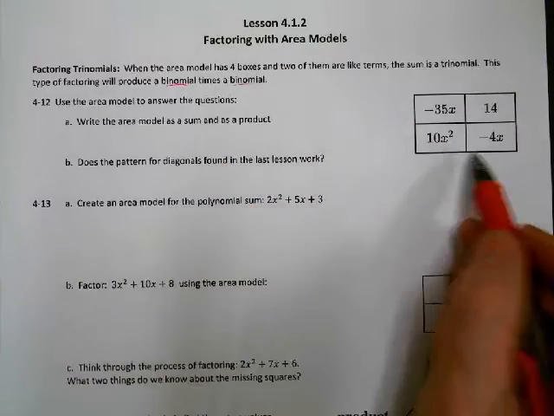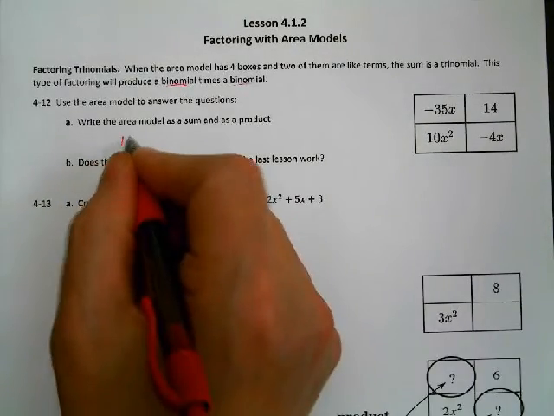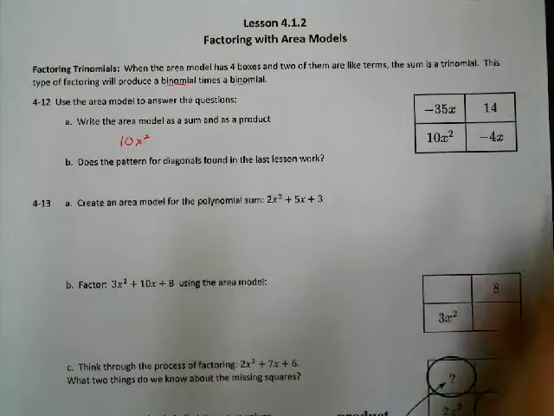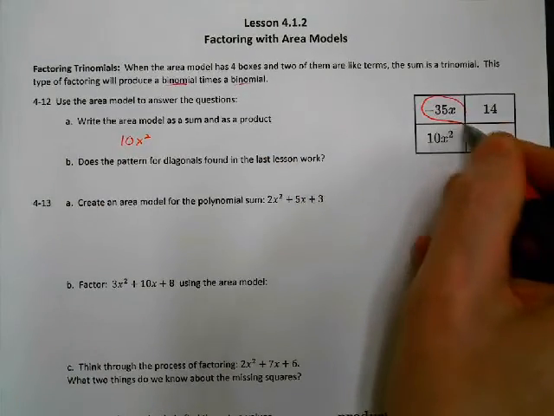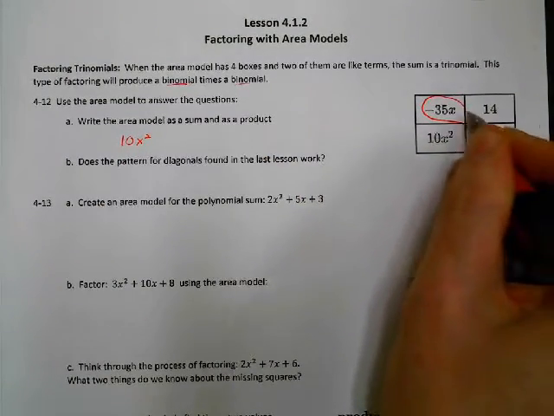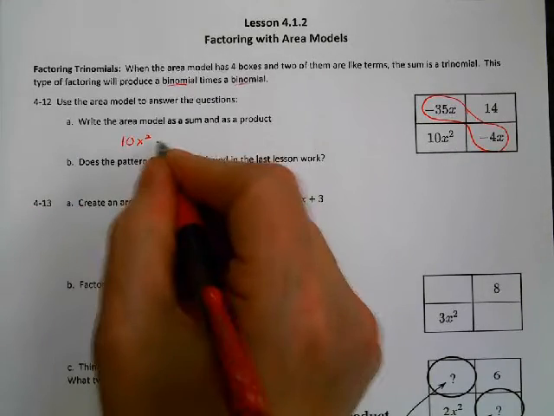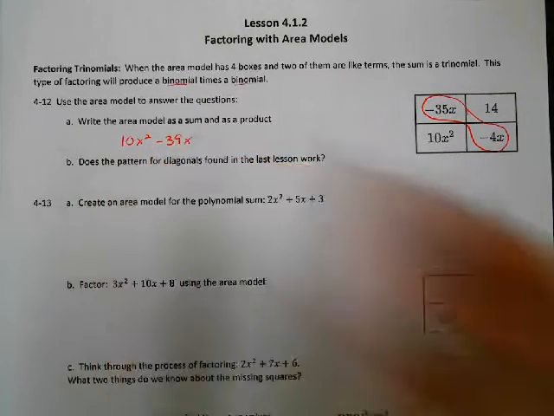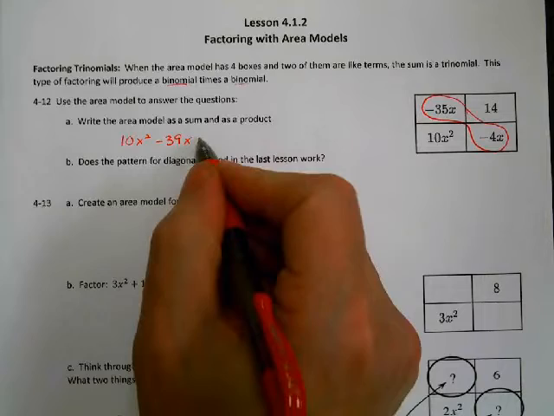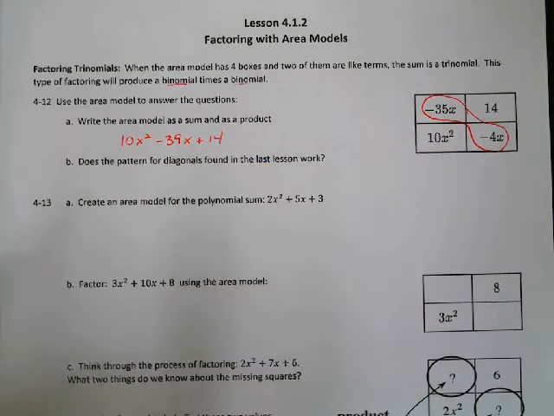So as a sum, we can see that this would be 10x squared. We have like terms right here. That makes negative 39x. And then plus 14. So that's written as a sum. Now we're going to write it as a product.